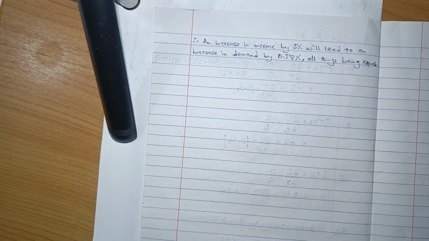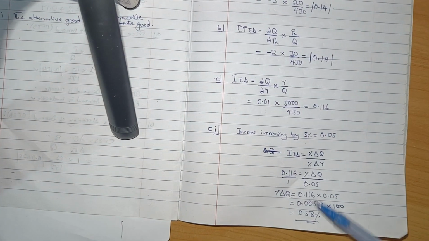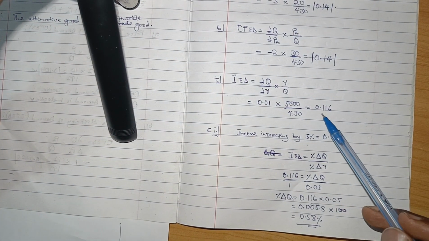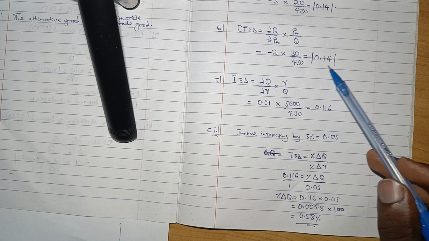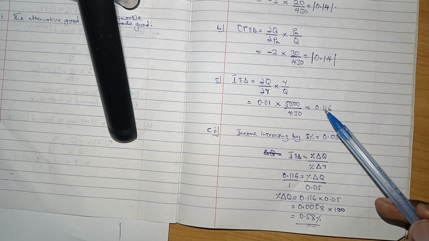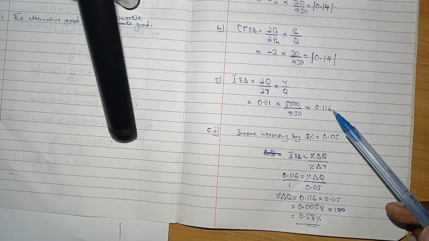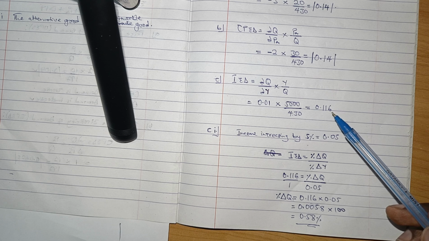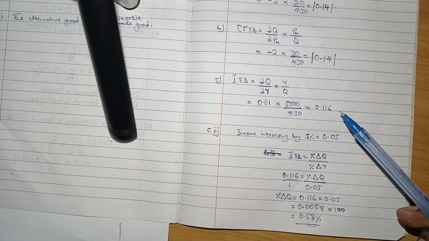How did I know this? Okay. I got to know this because the income elasticity that we had here is positive. Okay, it's not negative like we had here that I had to put absolute. This is positive. Okay, so when it's positive, the interpretation is that it's a normal good. Okay, if we had gotten a negative, then we'll say that the commodity in question is an inferior good.